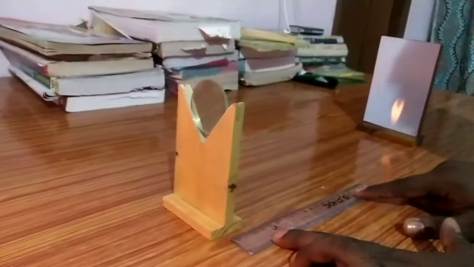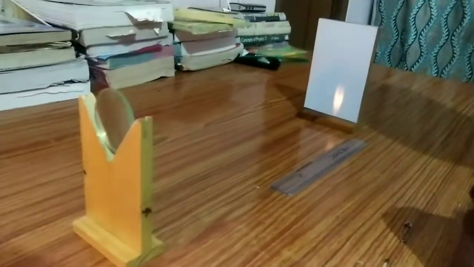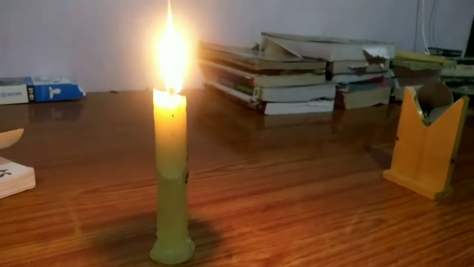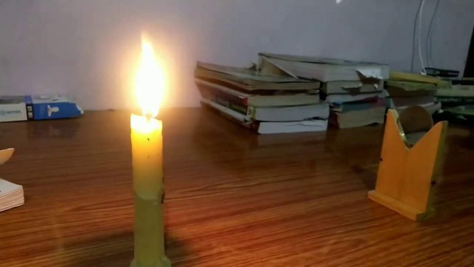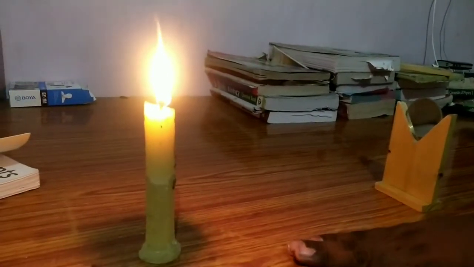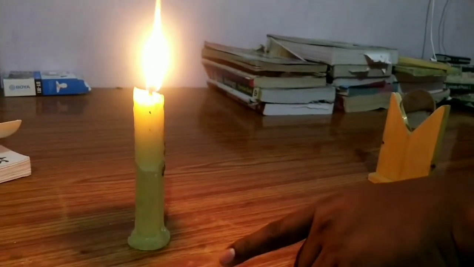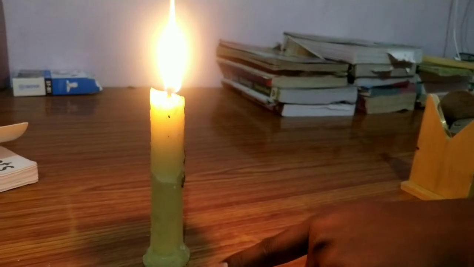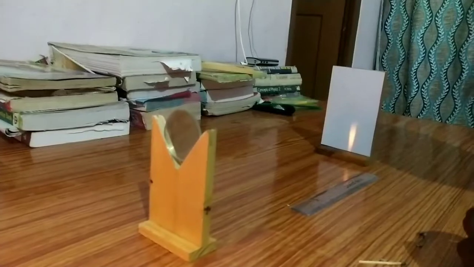After getting the clear image, again you have to measure the distance from the lens to the screen, which is taken as V, the image distance. Children, clear? What is the procedure? From the lens to the candle we took 20 plus 10, 30 centimeters. That is the object distance U. Clear? You have to imagine that the candle, lens and screen are on the same line, that is the principal axis.